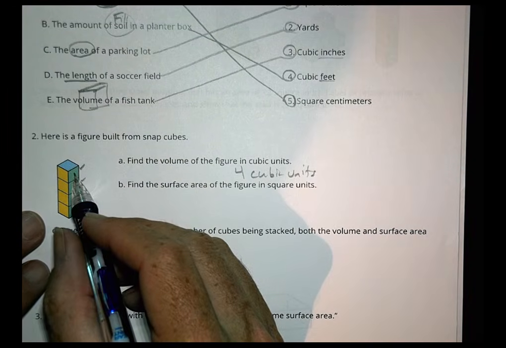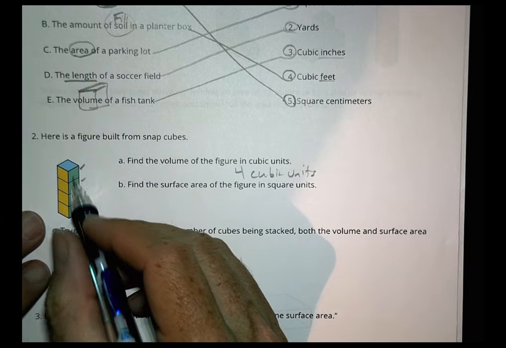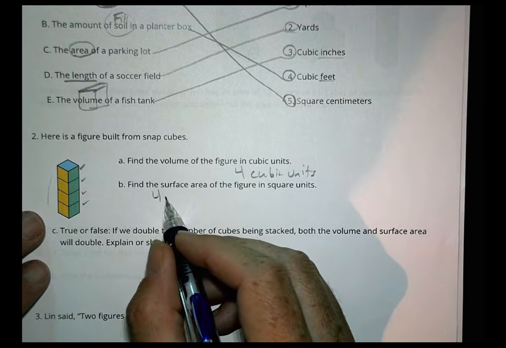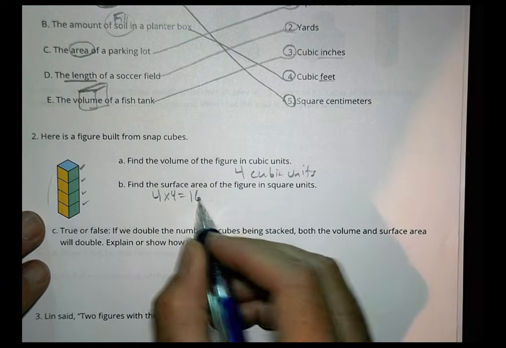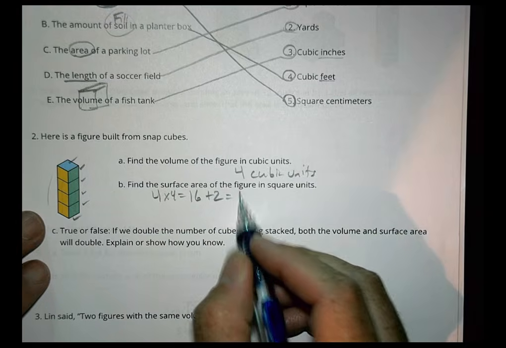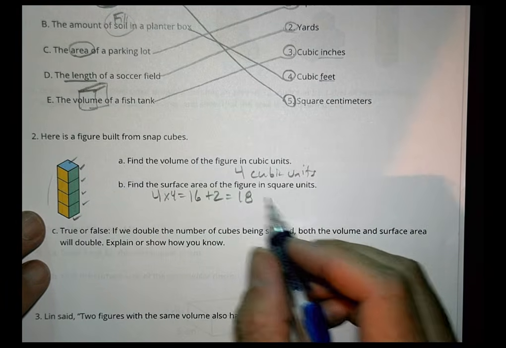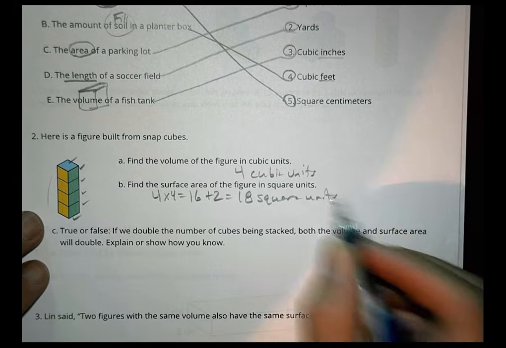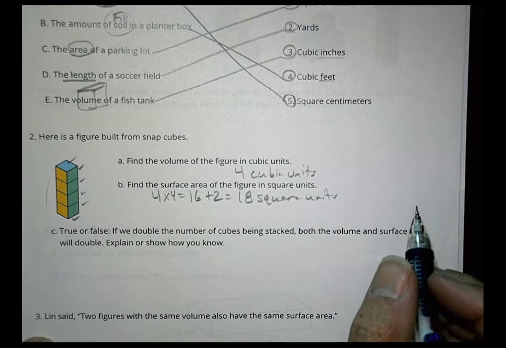Surface area. Well, surface area is going to be this length of 4. And I have it on one side, 2 sides, 3 sides, 4 sides. So 4 times 4 is 16. Then I need to add the top and the bottom for a total of 18 square units. And that is going to be our surface area.